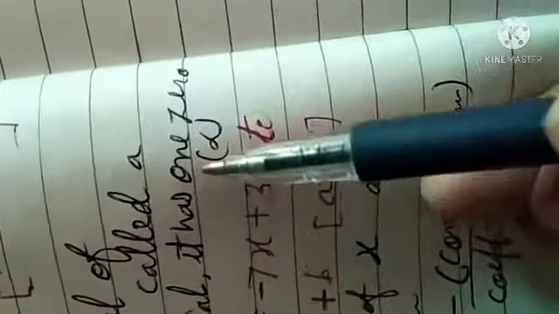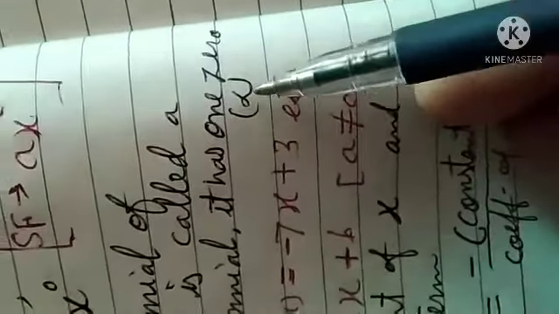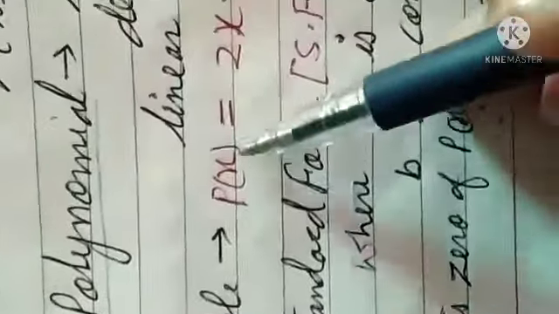Okay, it has 1 zero that we denote with alpha. Example, here p(x) is equal to 2x minus 1, or f(x); we can write down polynomials f and g anyway. So f(x) is equal to minus 7 plus 3, etc. So many examples. Here is the standard form. If you write the standard form of this, then what is the standard form?